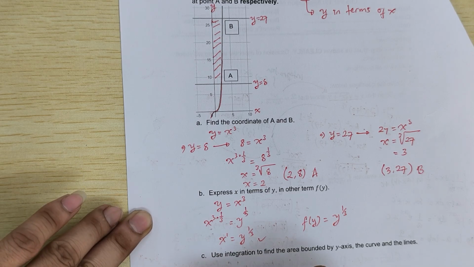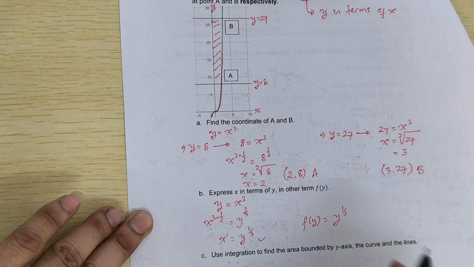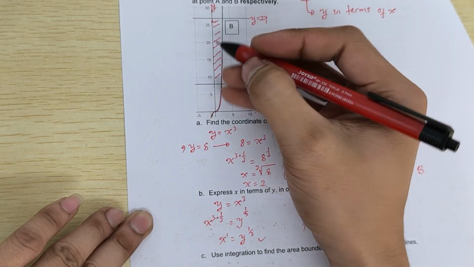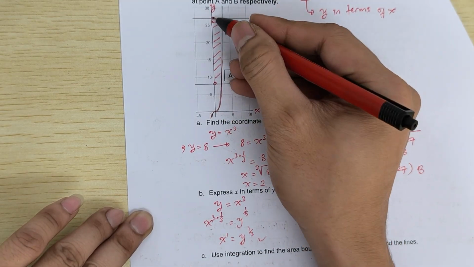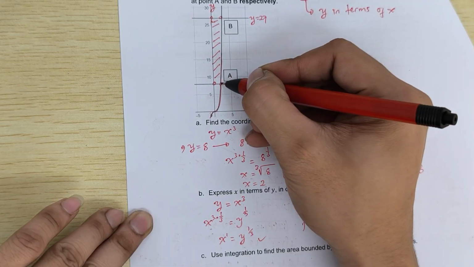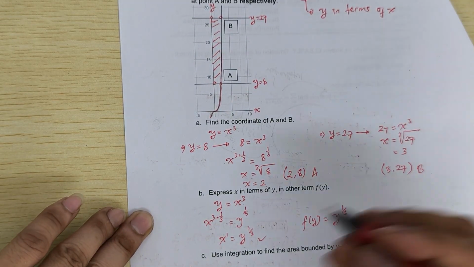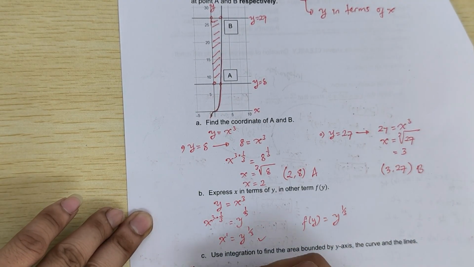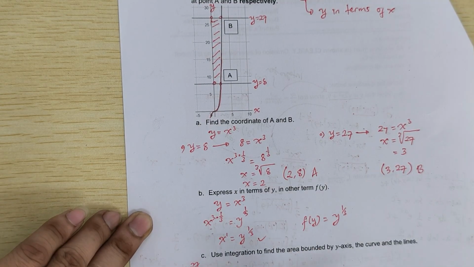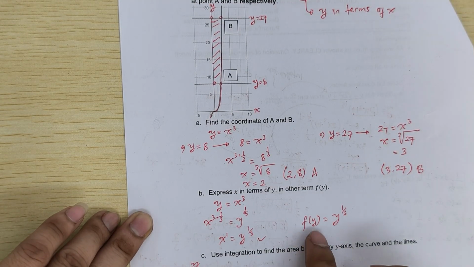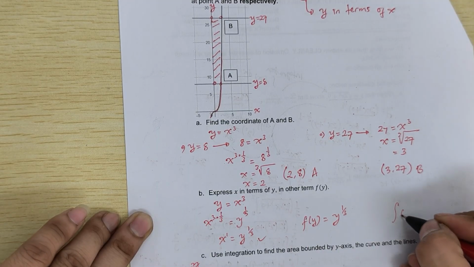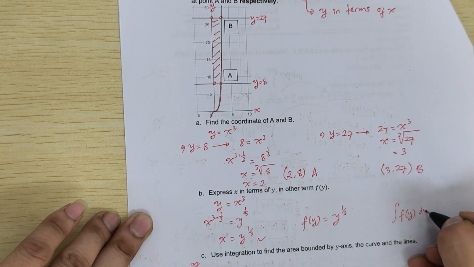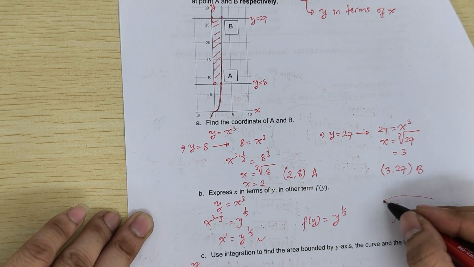You see that the bounds there are 8 and 27, because the area starts from here to here. So the lower is 8, the upper is 27. This one is dy, because it was f(y). So the integration of f(y) dy, like this one.